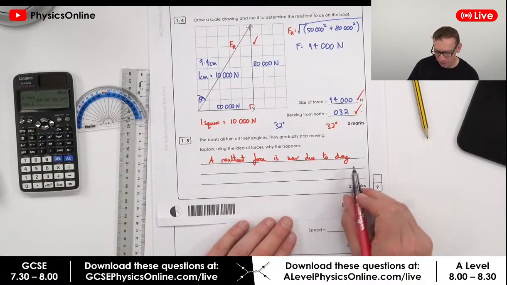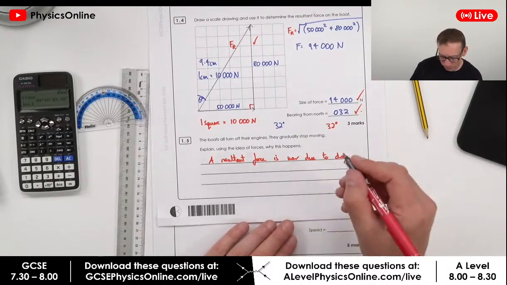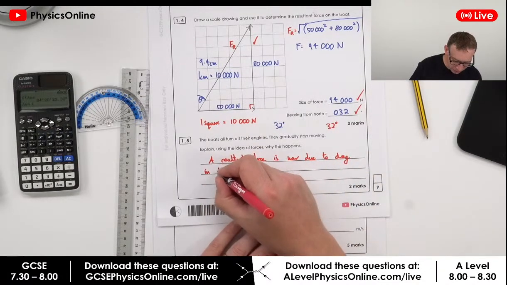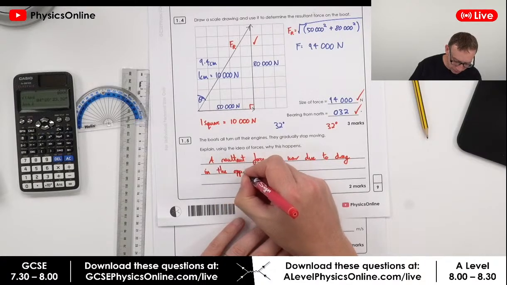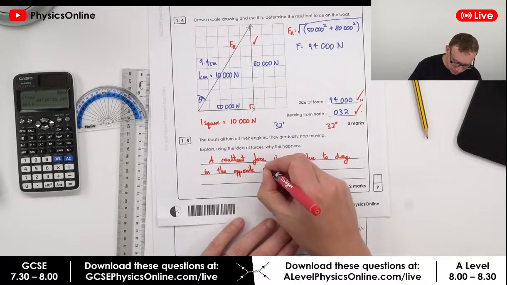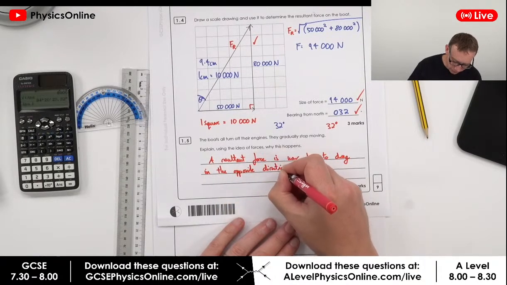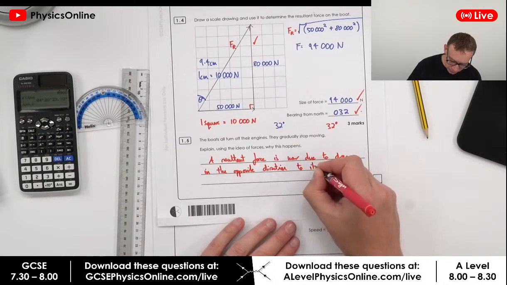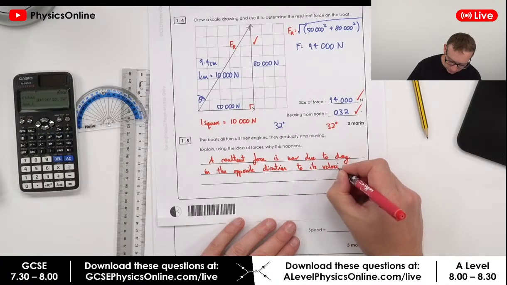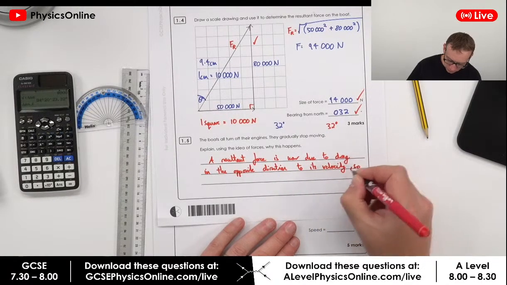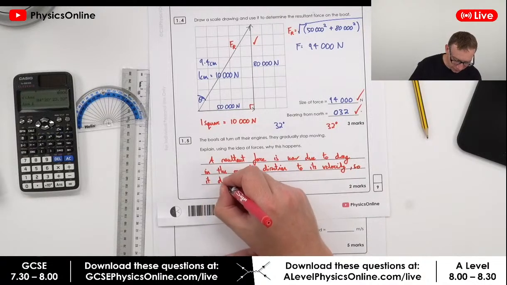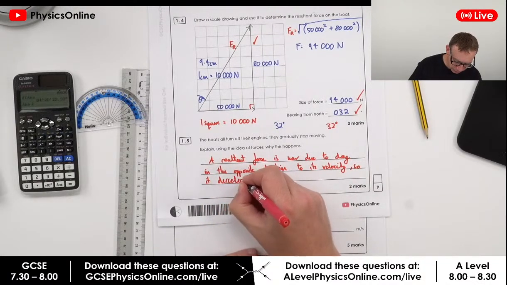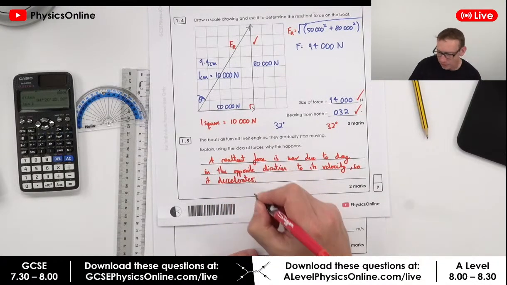A resultant force is now due to drag, and this is in the opposite direction to its velocity, so it decelerates. Hopefully you can just about read that.